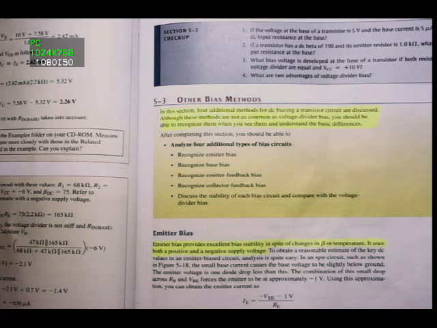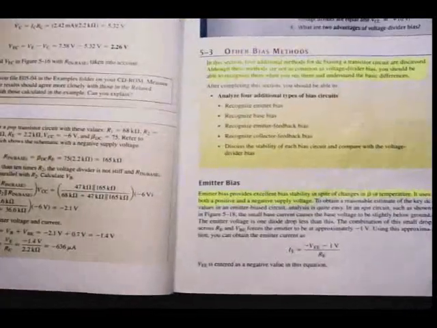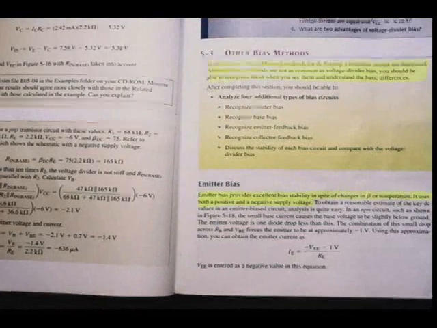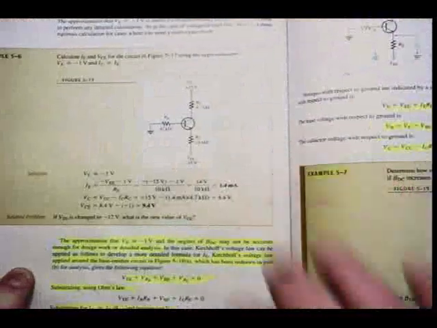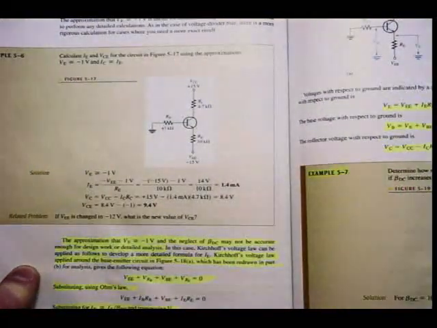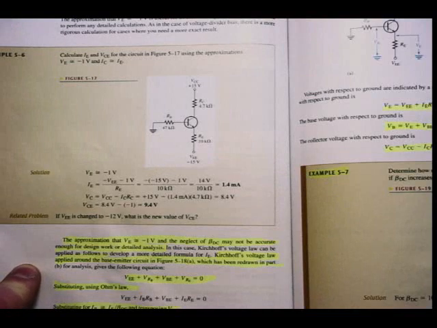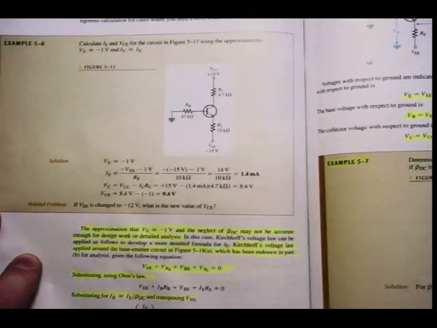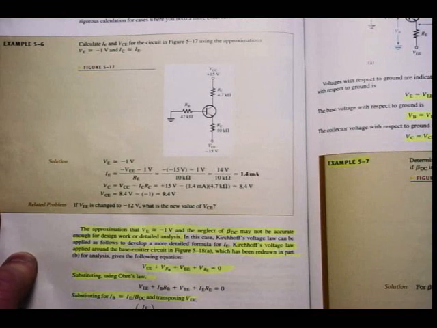So using this approximation, you can obtain the emitter current as you can see there at the bottom of page 229: IE is equal to minus VEE minus 1 volt, divided by RE. But please take note of the last sentence there at the bottom of the book, which says VEE is entered as a negative value in this equation, which we will see in the example that we're going to do now. And you can apply the approximation again that IC is approximately equal to IE to do the calculations. VC is still VCC minus the volt drop over RC. You can perhaps mark that paragraph just below that formula.